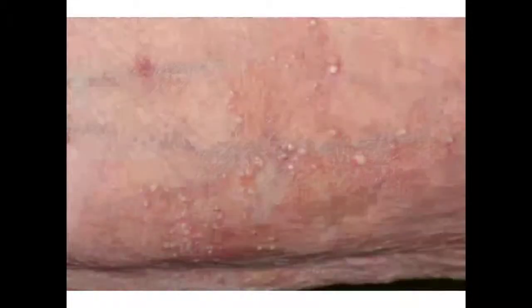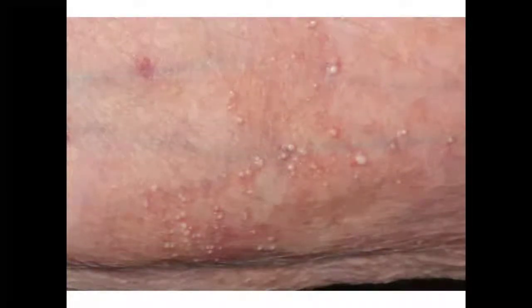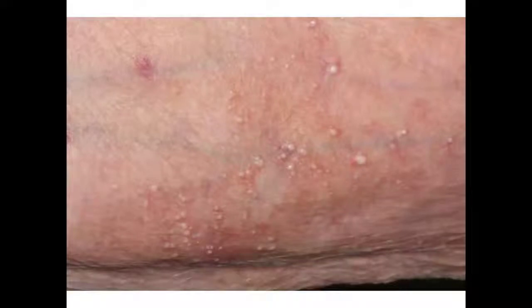The only exception to that is Dowling-Meara type of EB simplex. You're going to think it's a deeper blister EB because of the presence of milia. So Dowling-Meara is an EB simplex that mimics a scarring dystrophic EB because of the presence of milia. And so this is all just extensive milia in a BP patient. She is now on Ritux, which we are getting covered for BP sometimes.